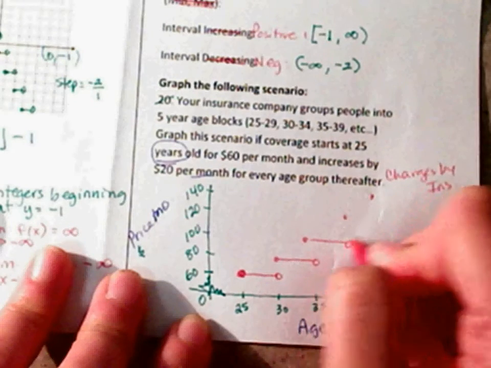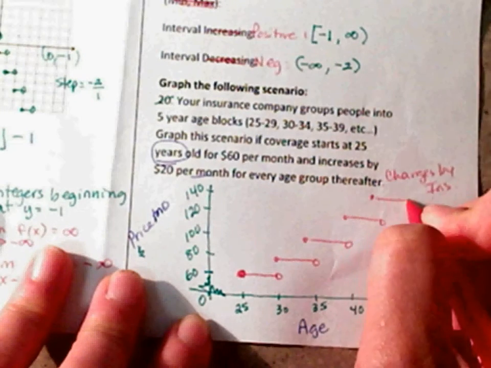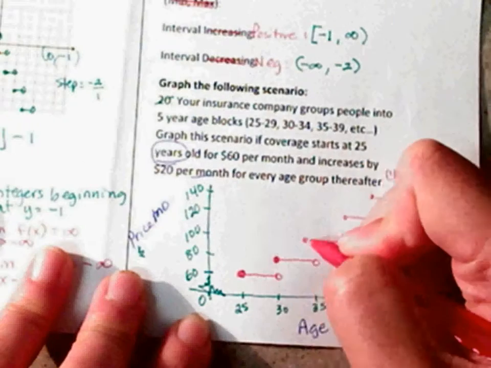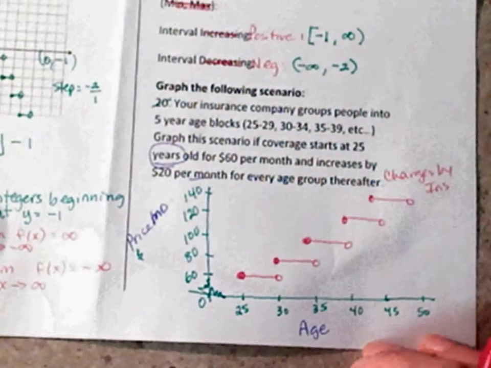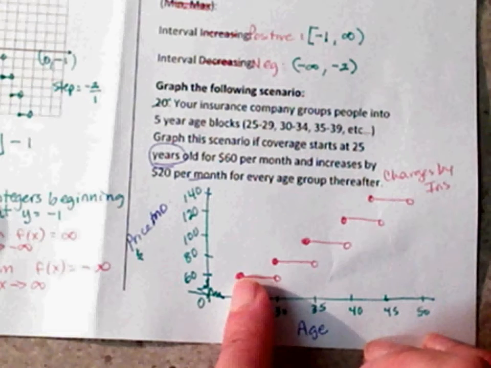You guys see a graph taking place? Okay. So there's your graph. Including 25 up to 30, not including 30.